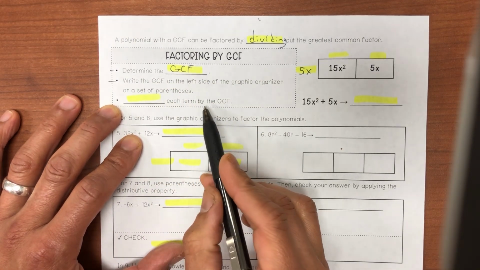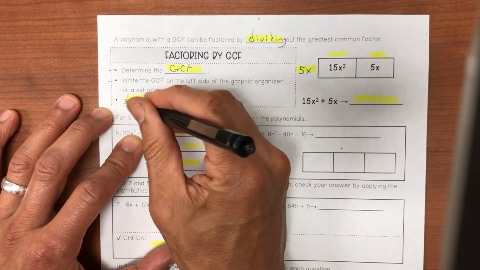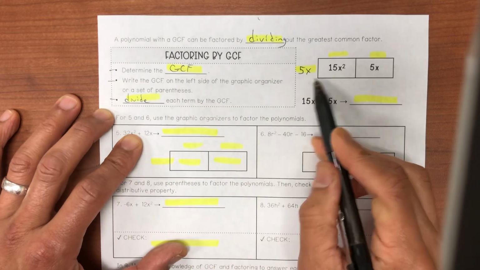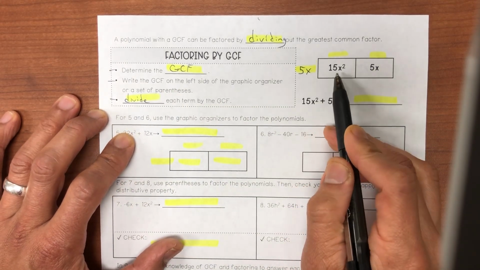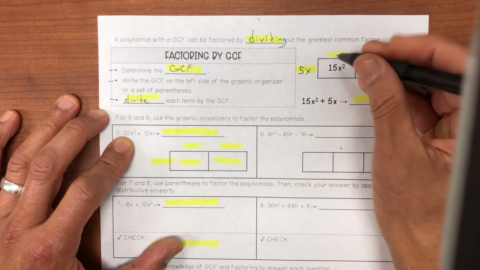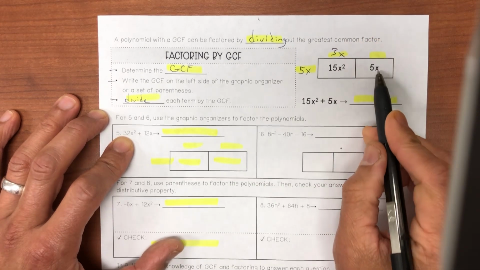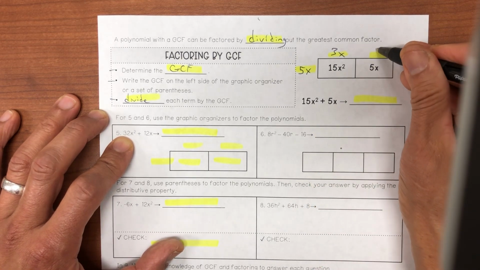And for here, oh, okay, we have to divide each term by the GCF. So this term right here divided by the GCF gives us 3x. And this term divided by the GCF gives us 1.